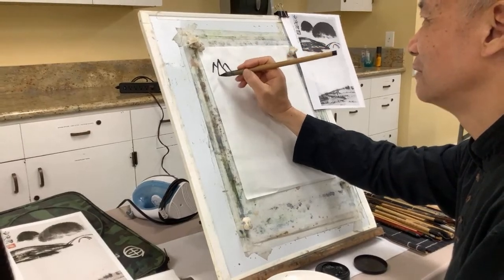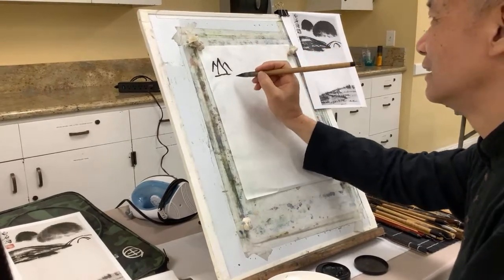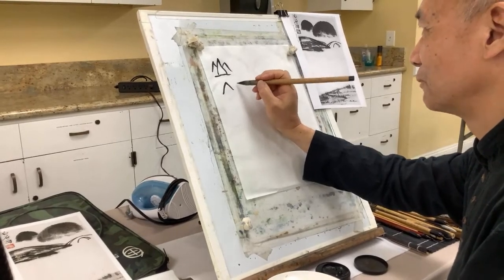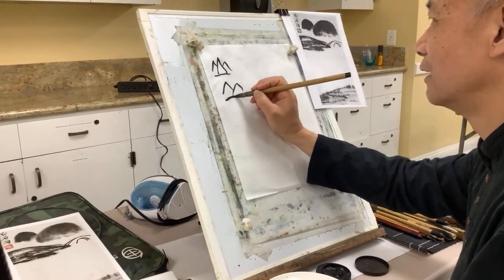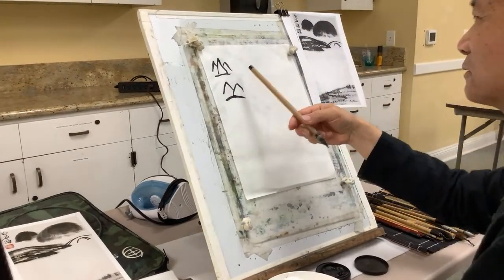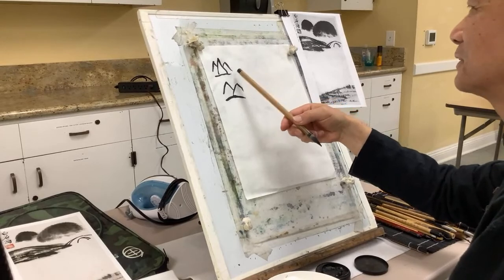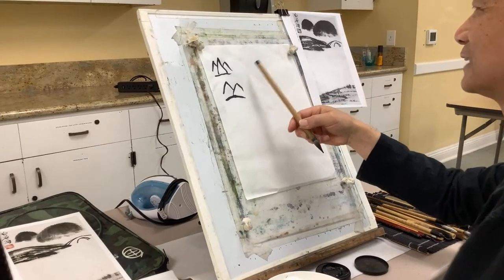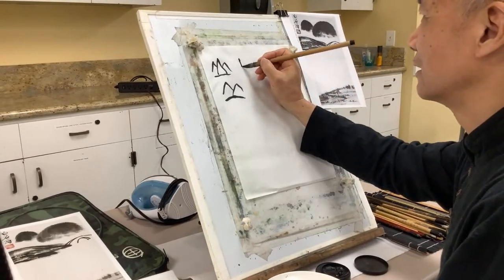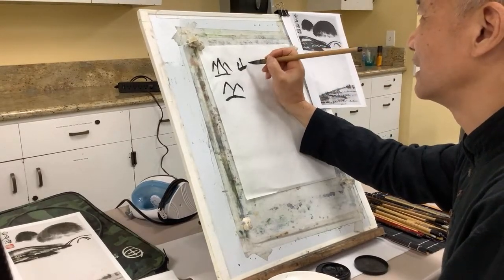We talked about the mountain and the hill, right? So this is what we call the pictograph or the seal script. Seal script 就是象形文字. In contemporary style, it's like this.